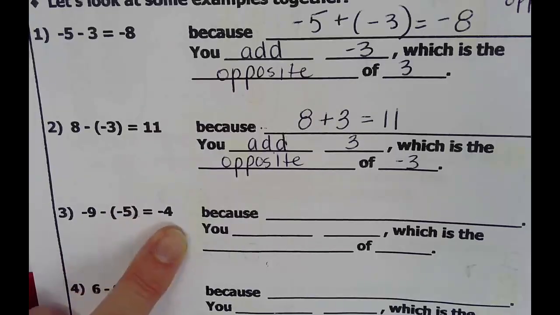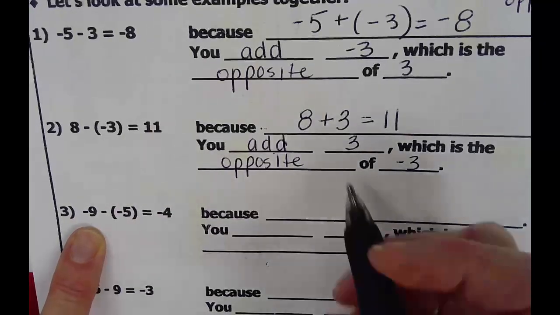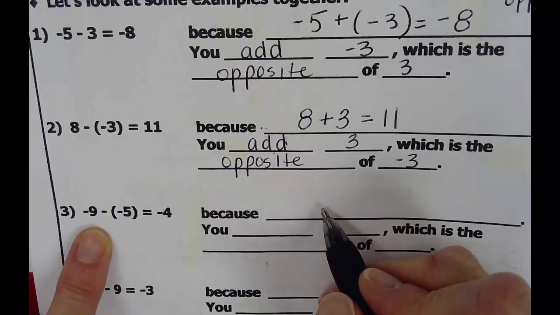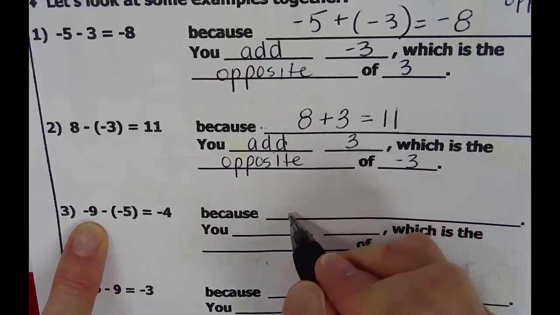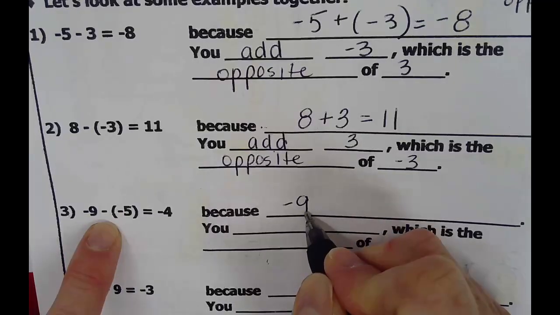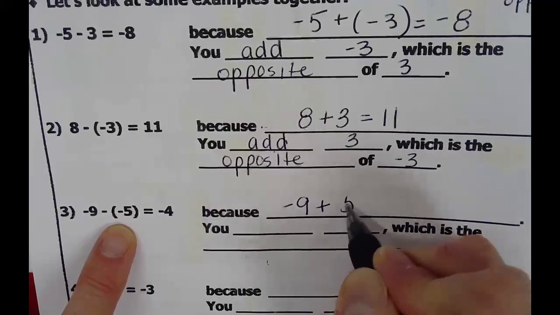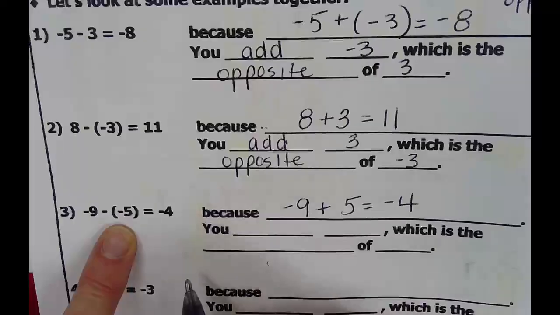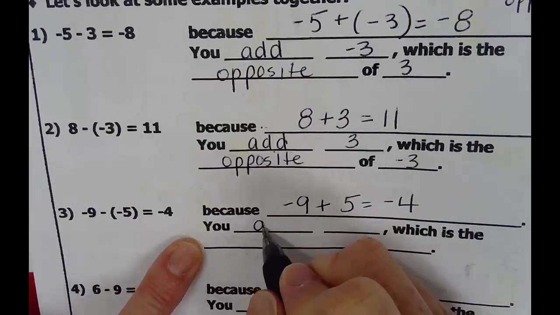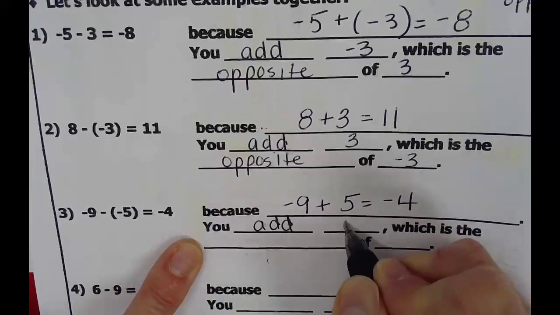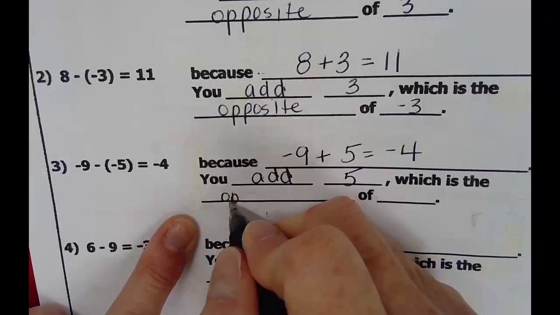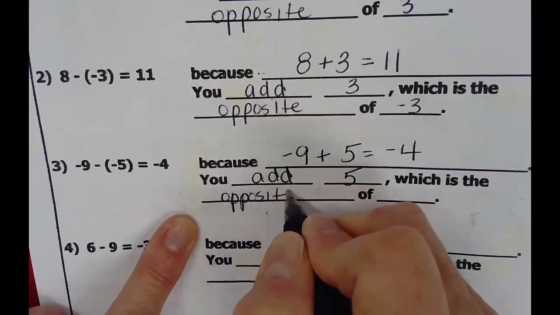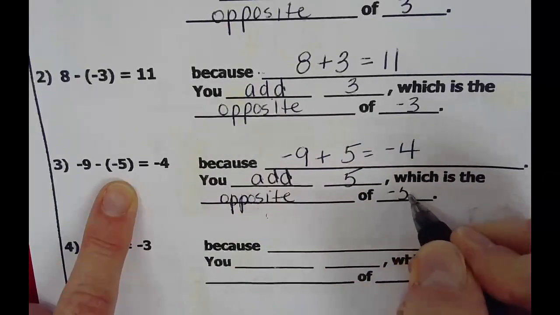Number 3. Negative 9 minus negative 5 is negative 4. What am I going to write on the line? And that is correct. You are going to add 5, which is the opposite of negative 5.